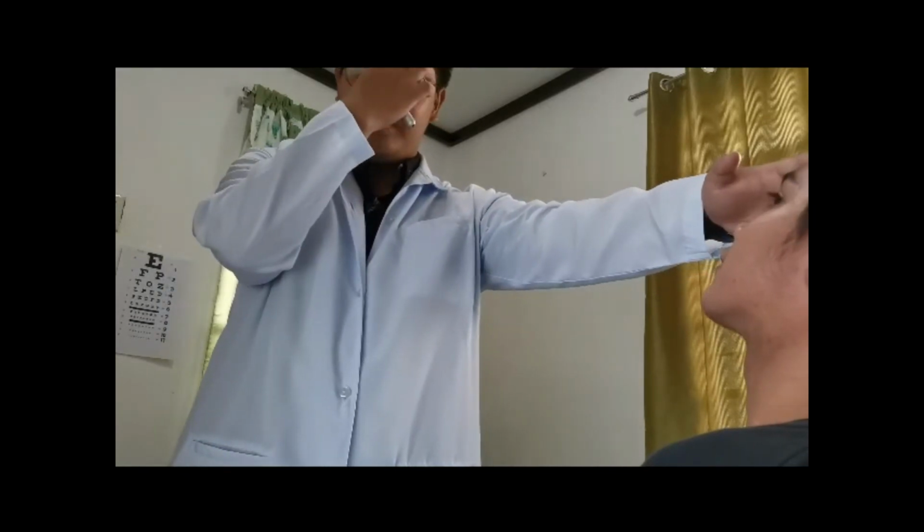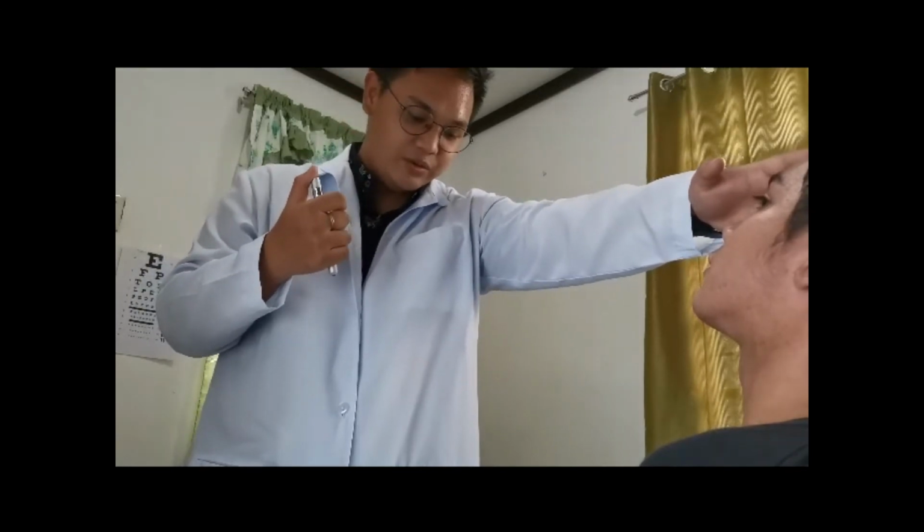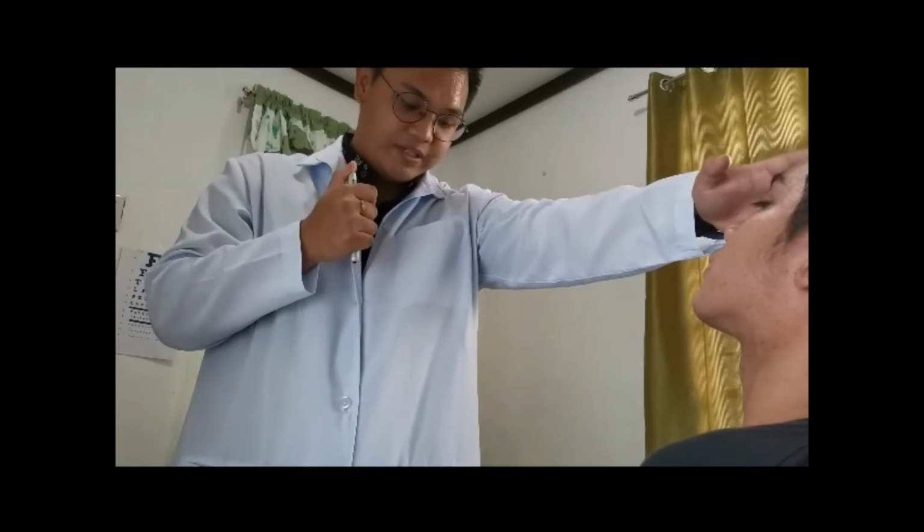We need to use our non-dominant hand when assessing the nose. And for our next step, we need to observe for the presence of redness, swelling, growth, or discharge.